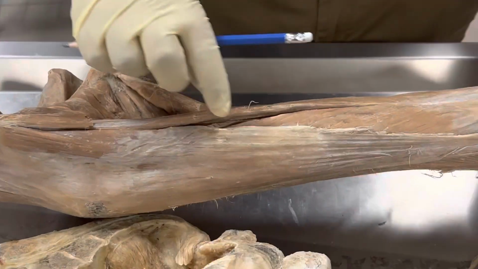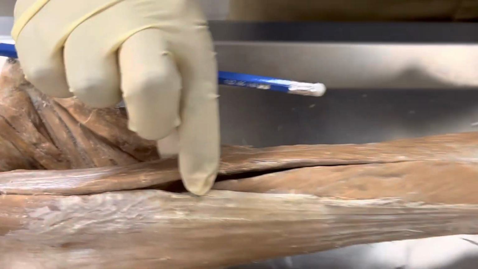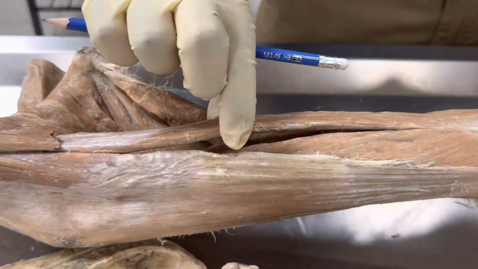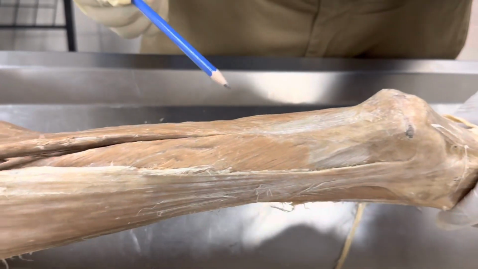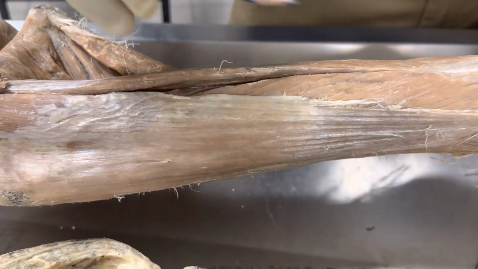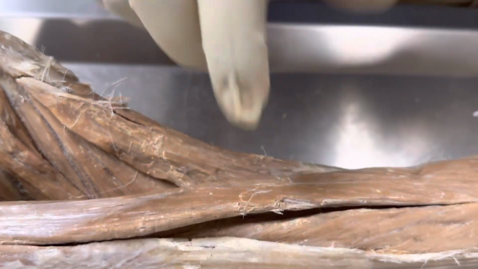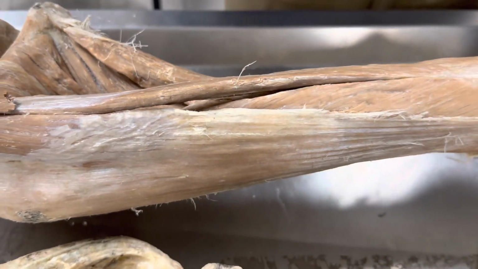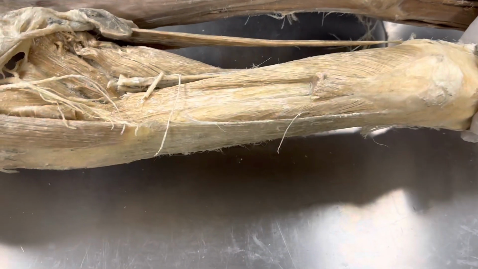Let's talk about the quadriceps femoris first. This one is the rectus femoris, and on the lateral side we have the vastus lateralis, and on the medial side we have the vastus medialis. Deep to the rectus femoris you can see a muscle, which is the vastus intermedius. To see the vastus intermedius, we have to remove the rectus femoris.